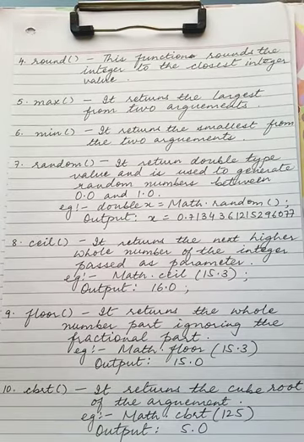Next comes the round function. This function rounds the integer to the closest integer value. Next is the max function. It returns the largest from two arguments. Next is the minimum function. It returns the smallest from the two arguments. Next is the random function. It returns double type value and is used to generate random numbers between 0.0 and 1.0.